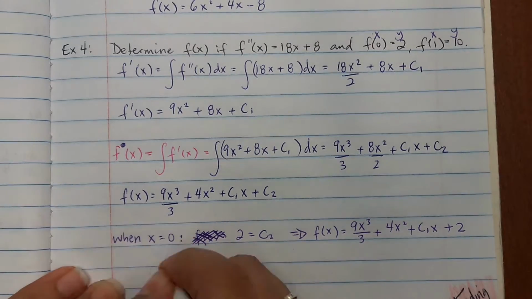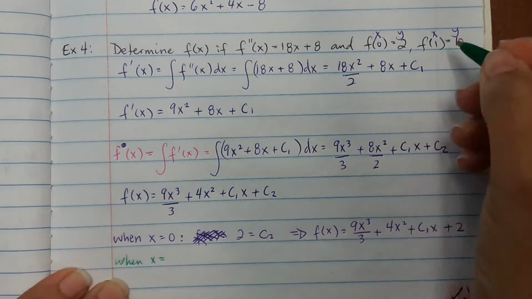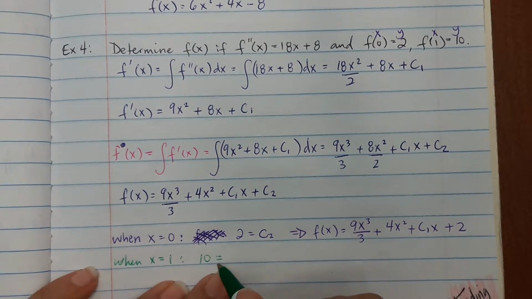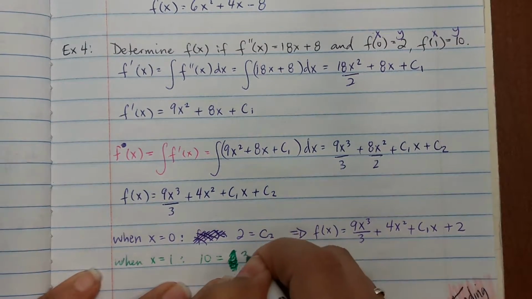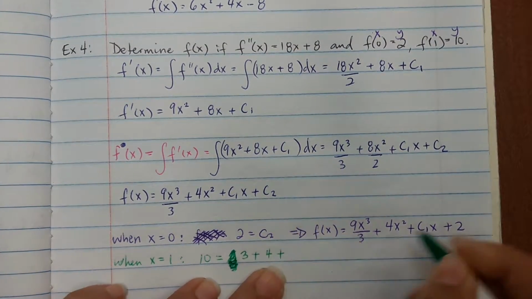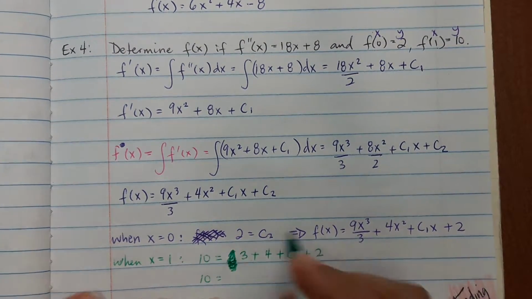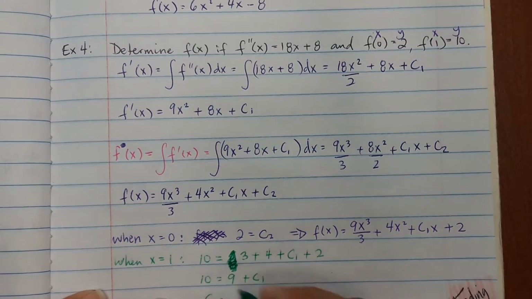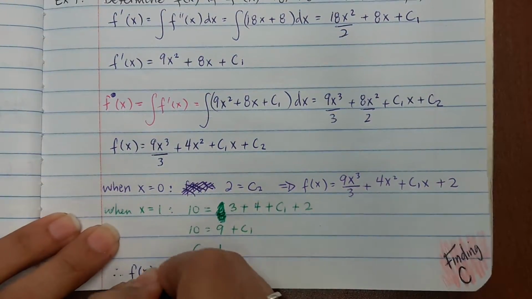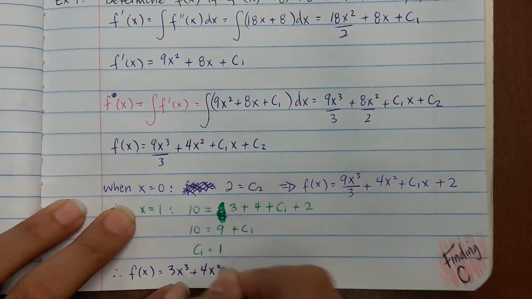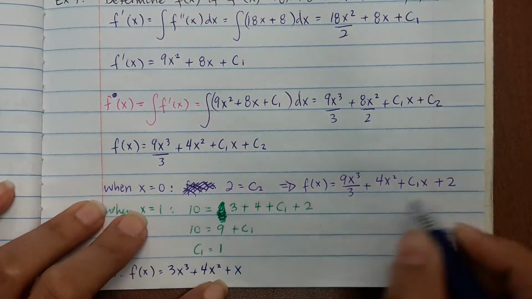All right, now let's plug in the other point. When x is equal to 1, y is equal to 10. So 10 equals 3 plus 4 plus c1 plus 2. Combining all of those, I'm going to get 10 equals 9 plus c1. Subtract the 9, c1 is equal to 1. So rewrite the function with c1 and c2, which is 3x cubed plus 4x squared plus x plus 2.